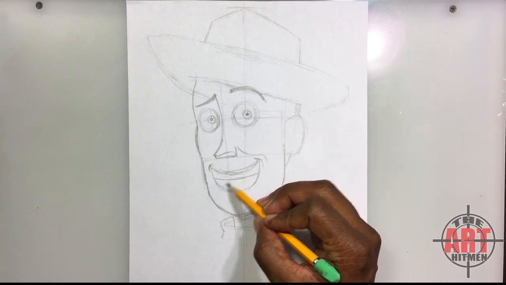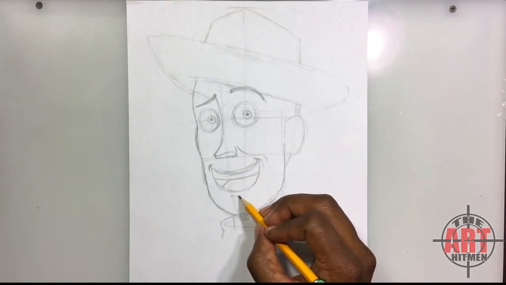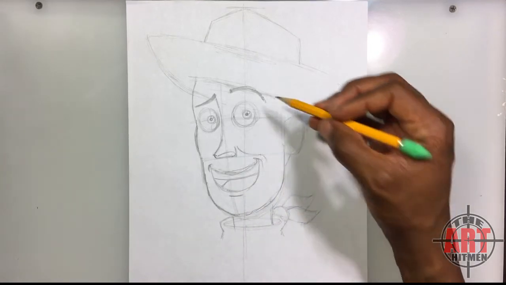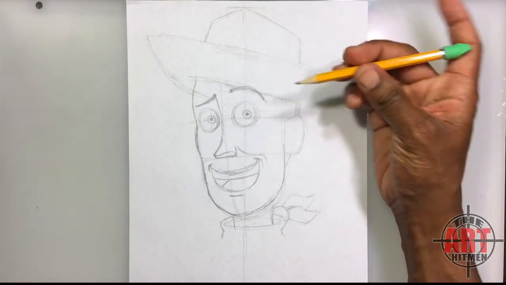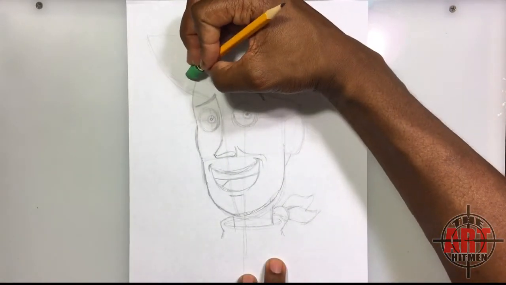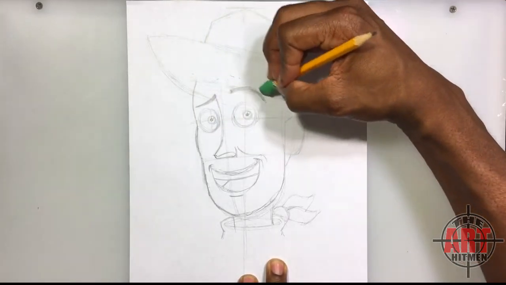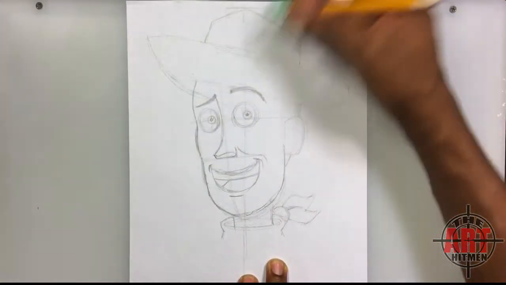And then his tongue, you put his tongue in. And then just a simple line under his bottom lip hairs. Now he has a hairline and everything going on. So what I'm gonna do is go in and raise this up just a little bit so we can see his hair a little bit more and above the eyebrow. And you'll see what I'm talking about in a minute.